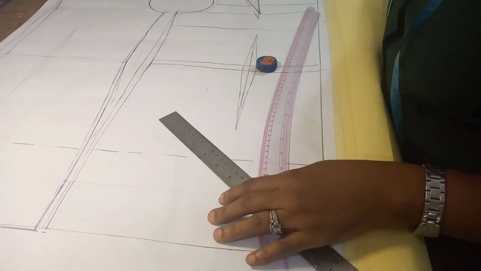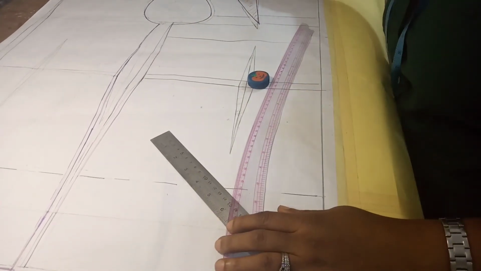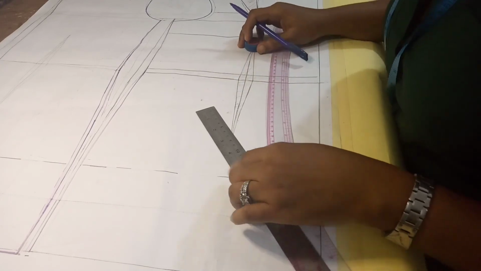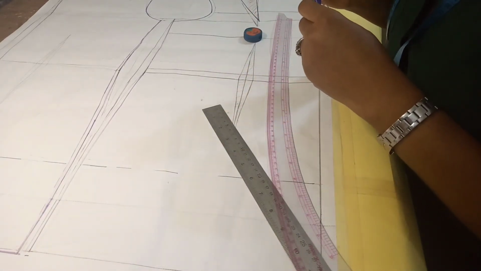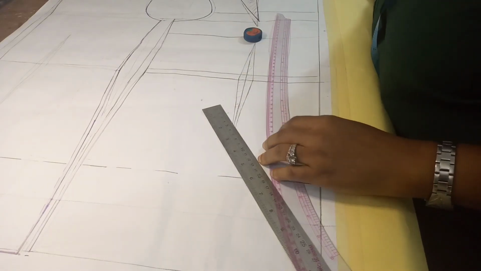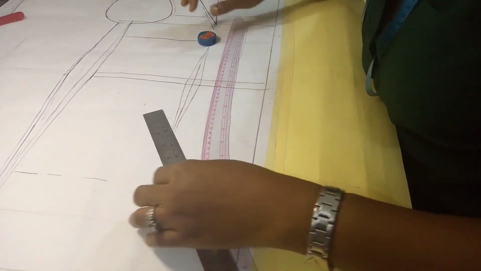Next thing I'm going to do is to mark 0.5 cm around my waist at the CF.